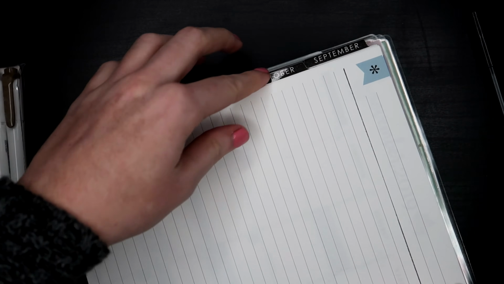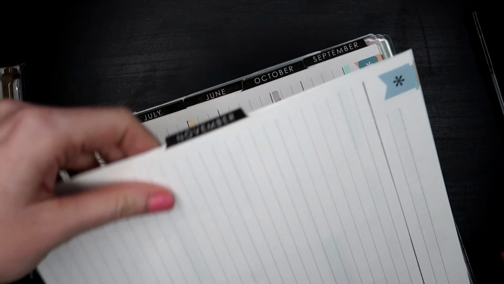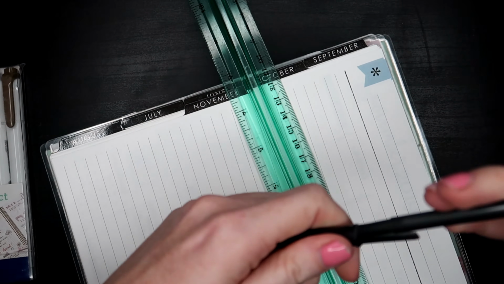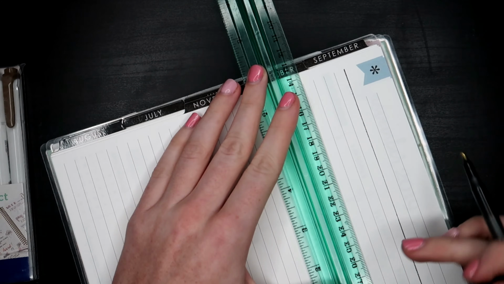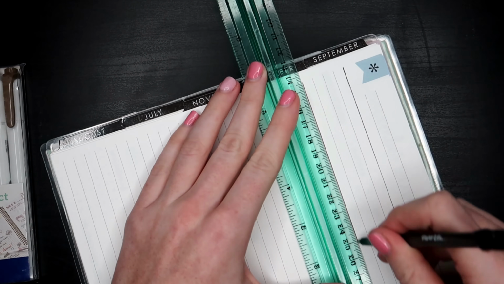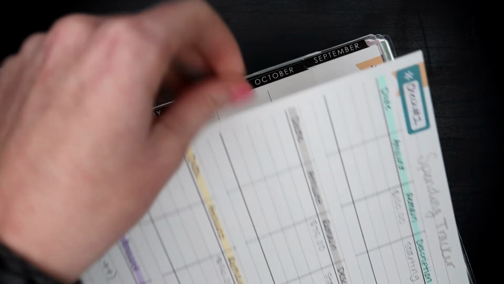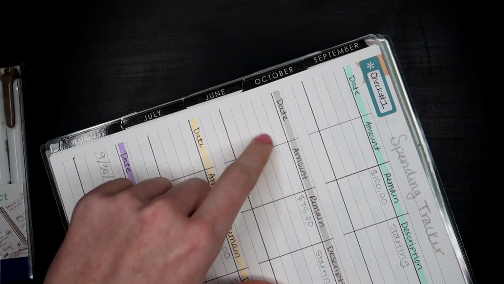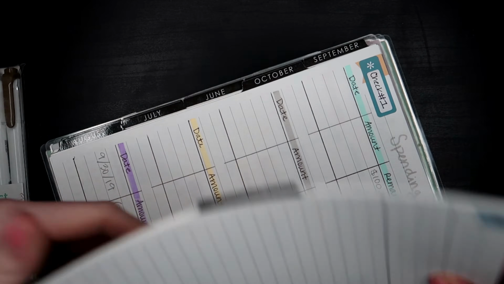Okay, this is what I have to do every month. Count 1, 2, 3, 4. Okay, good start. Okay. There's 3 lines. There's 5. Okay.